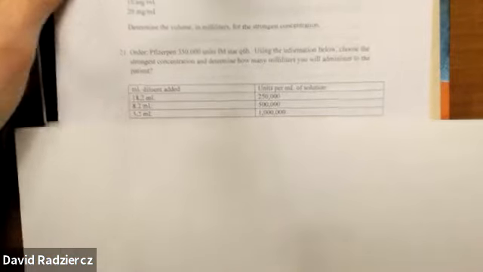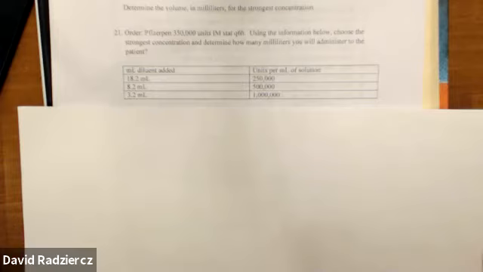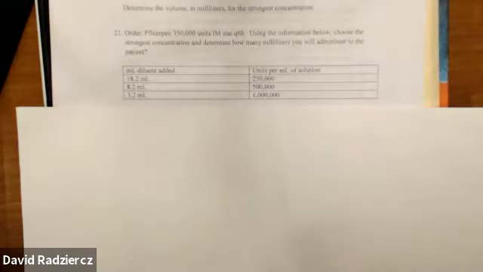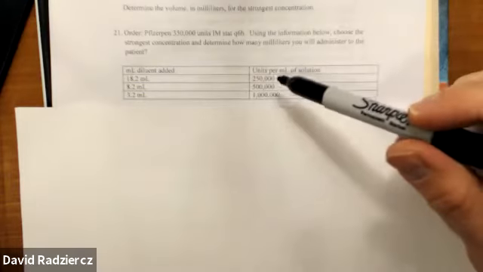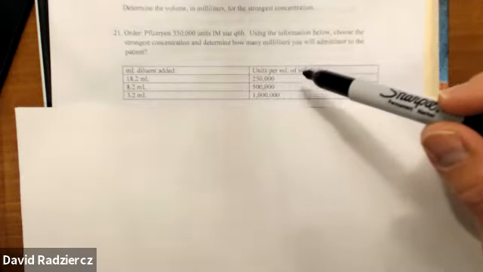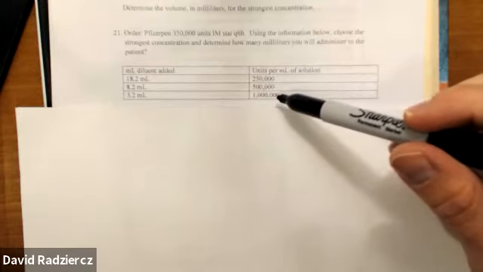21, if you remember, this is the same question that you were asked about last semester. This 21 has some extra information that you don't need to worry about. Remember, when you're doing these calculations, the milliliters diluent added just means how much water is being added to the powdered medication to get to the desired concentration. So you have 3 concentrations listed in units per milliliter solution: 250,000, 500,000, and then 1 million.